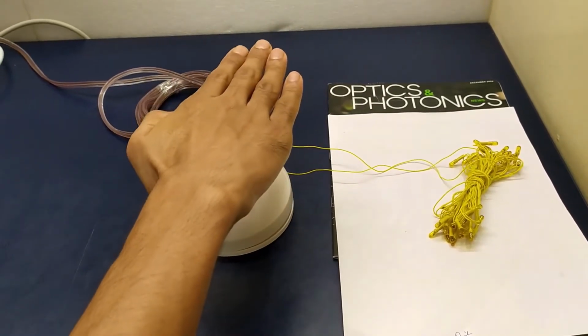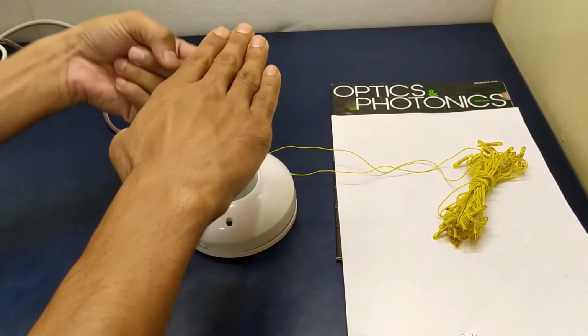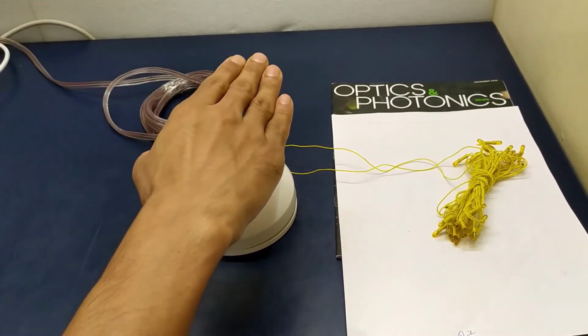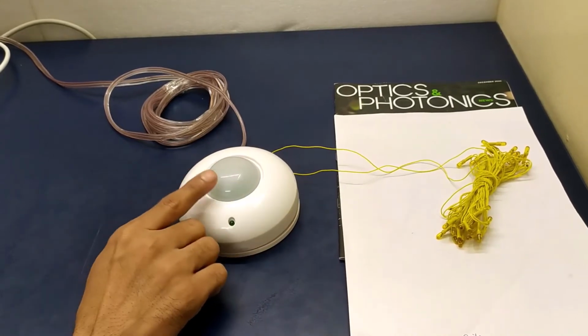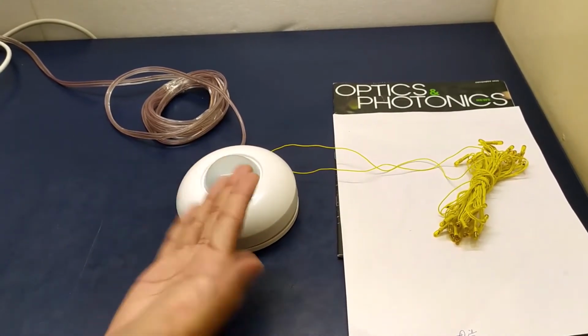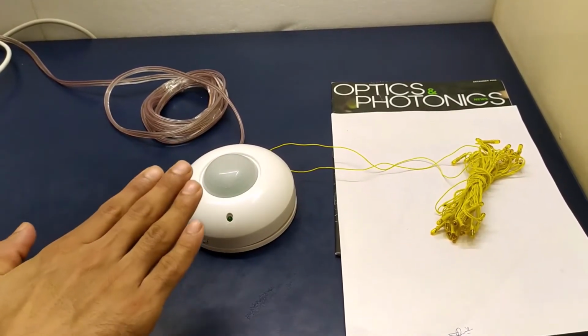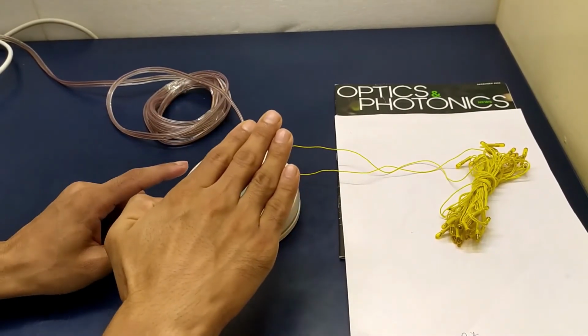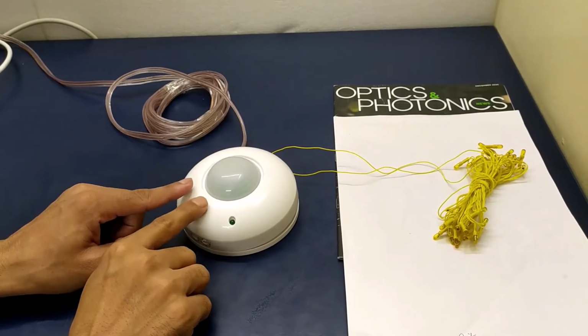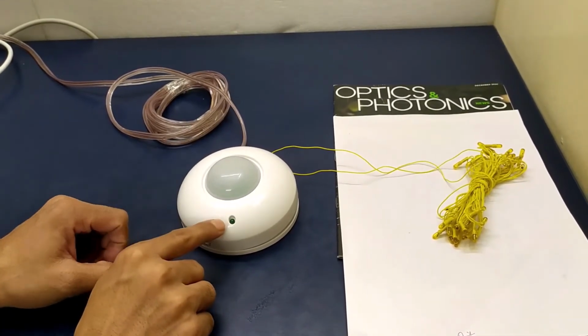So the body, this hand, emits heat energy in the form of infrared radiation, and that radiation is detected by this detector. When our hand is near this detector region, it senses it, and it is in the on state, glowing this LED.